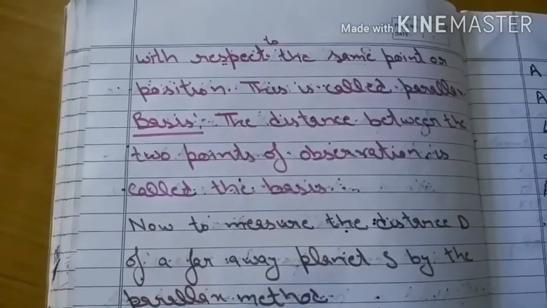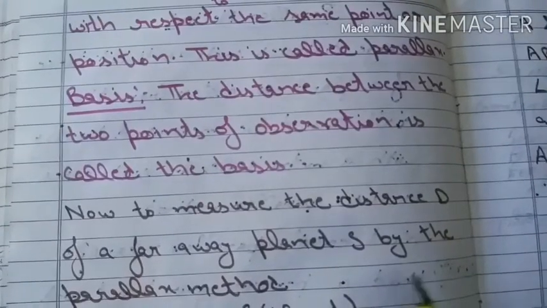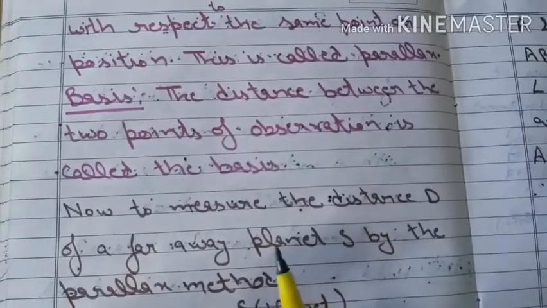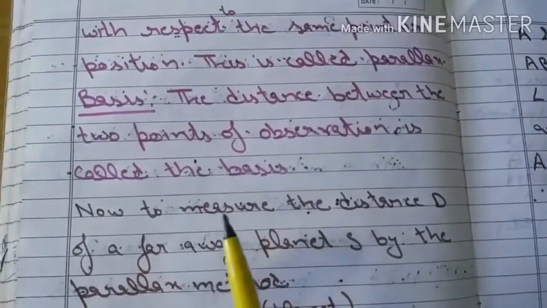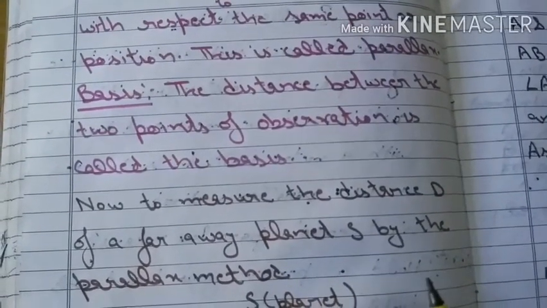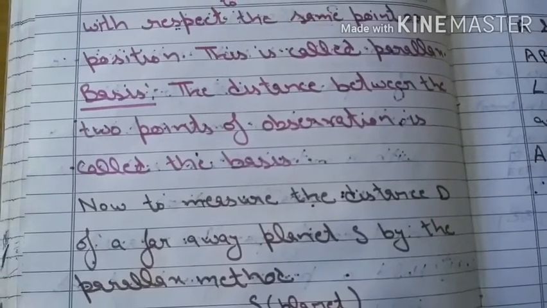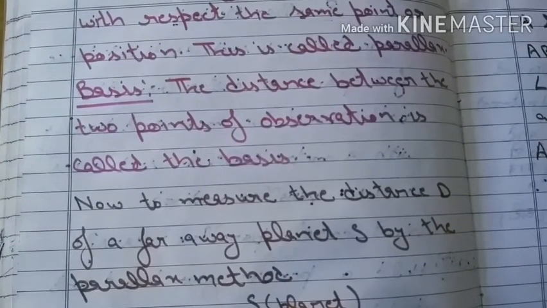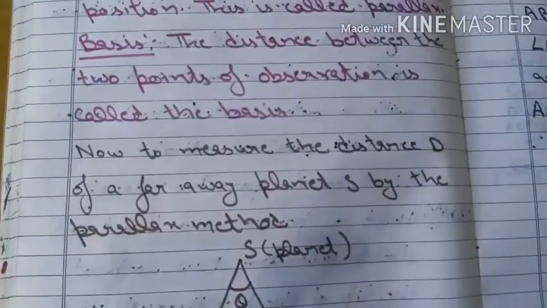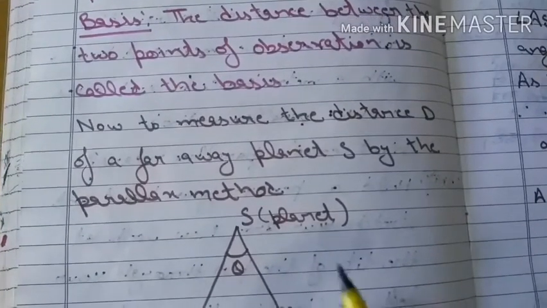Now the distance between two points of observation is called the basis. In the previous activity, the basis is the distance between both your eyes. Understand? Now we will use this method to measure the distance d of a faraway planet S.